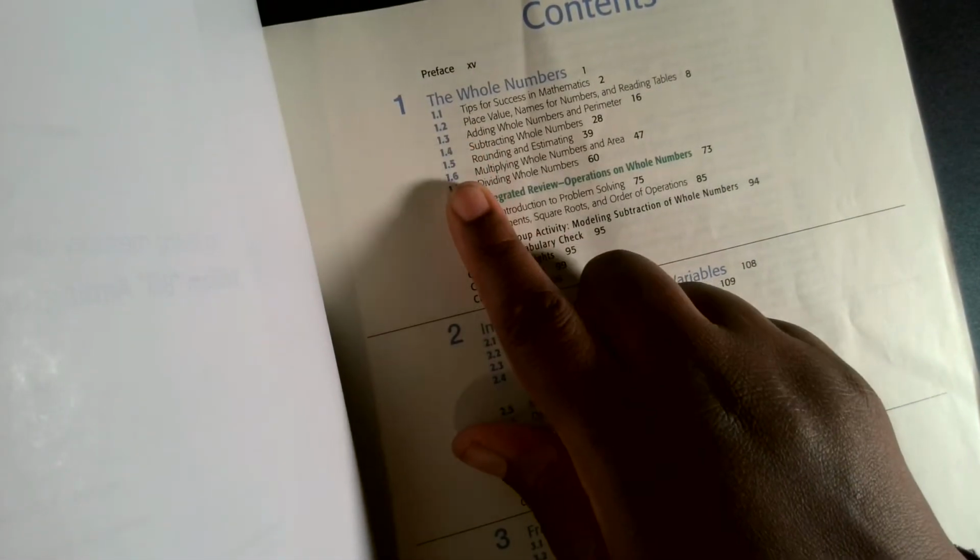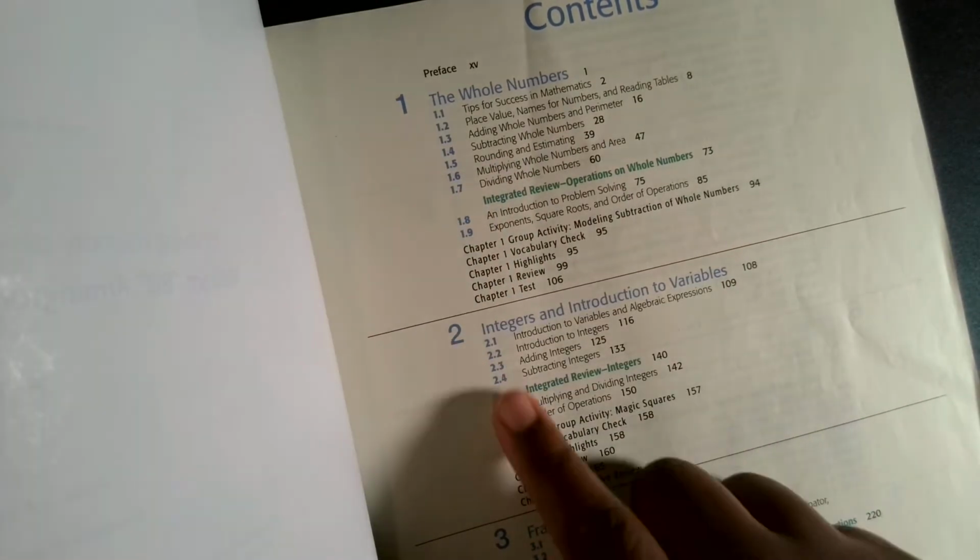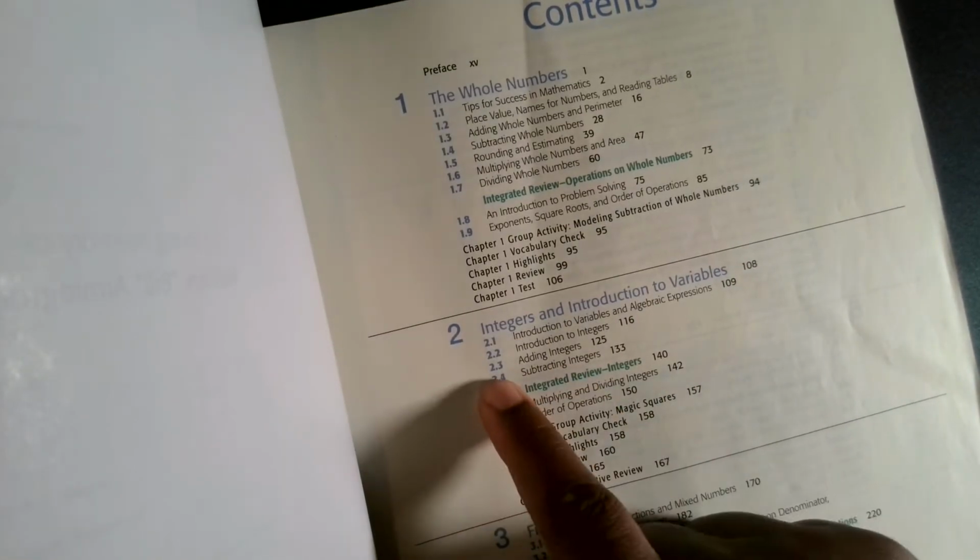As you know, this book has different chapters in it, and each chapter has a lesson or a section in it. So chapter 1, lesson 1 is tips for success in mathematics. Or chapter 2, lesson 3 is adding integers, and that's 2.3. The 2.3 there means chapter 2, lesson 3. Okay?